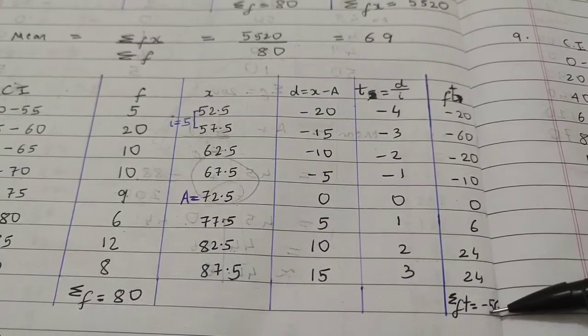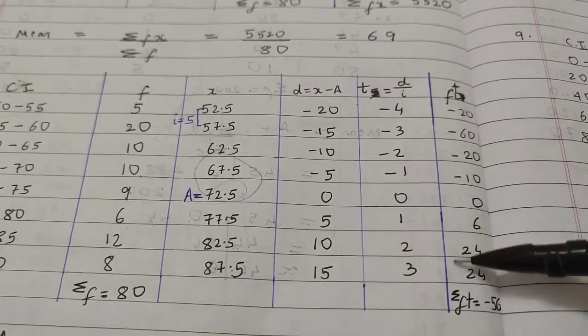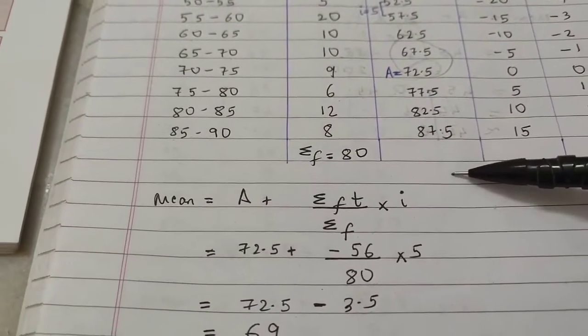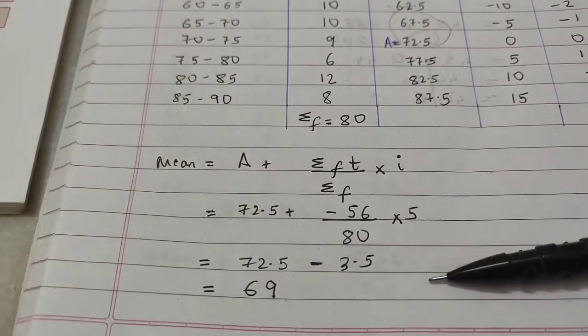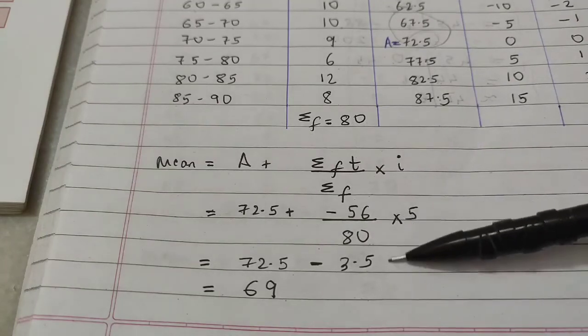Now that is definitely easier to divide with 80 compared to some huge number. So we use the usual formula, substitute all the values, and get the final answer as 69. Check, are any units mentioned? No. So you can leave it like that.